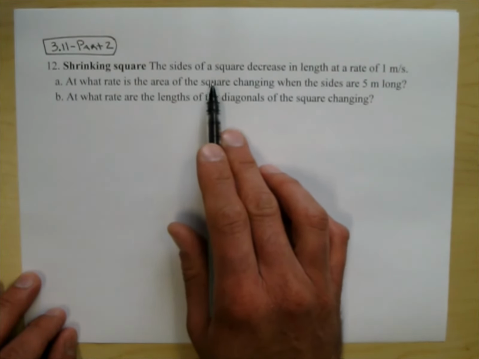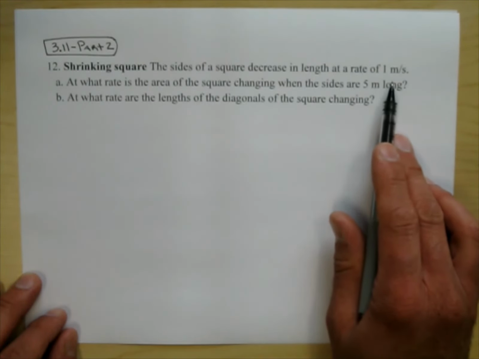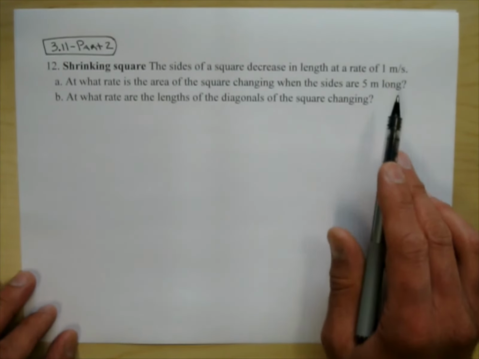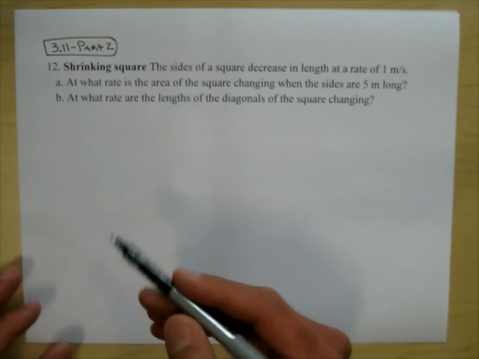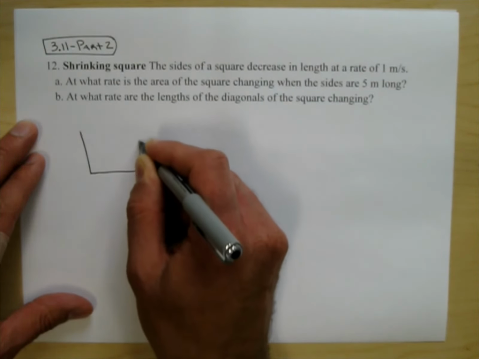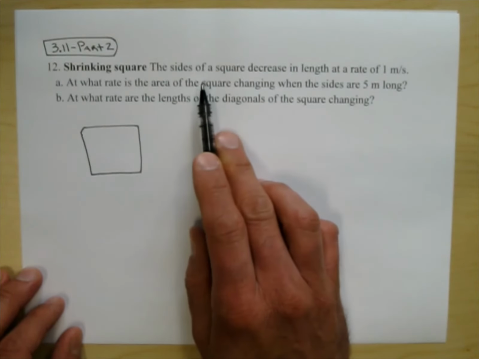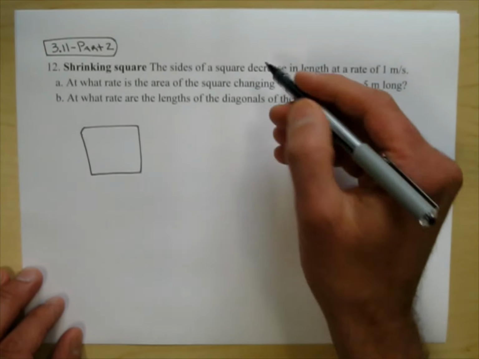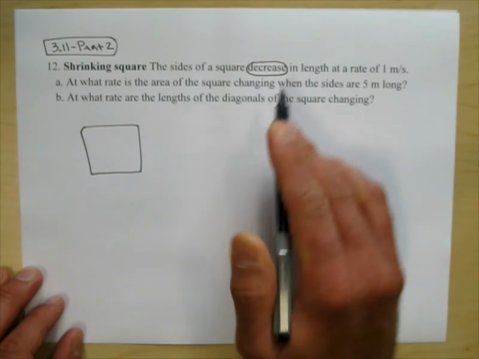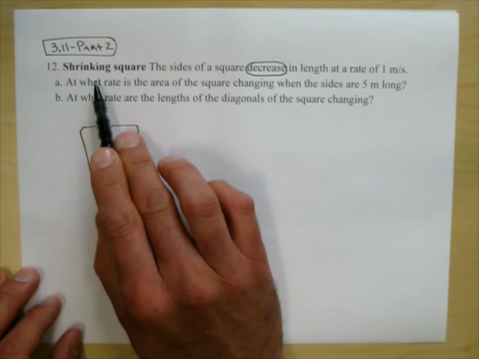The sides of a square decrease in length at a rate of 1 meter per second. So the first thing that I want to draw is a square. So I've got the square. I also want to note the word decrease, which I would have figured out if I was looking at this shrinking square.